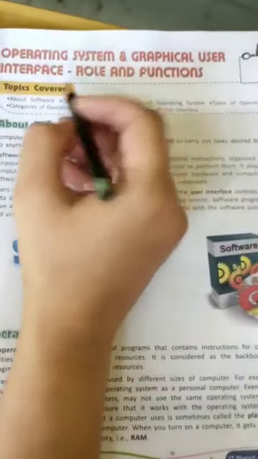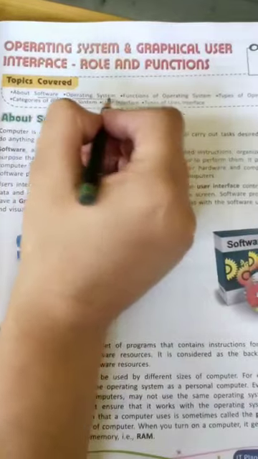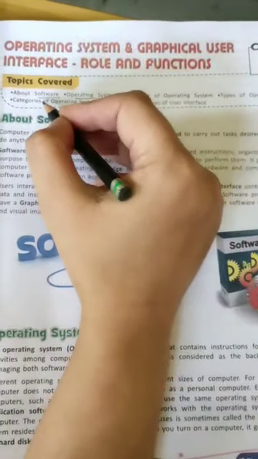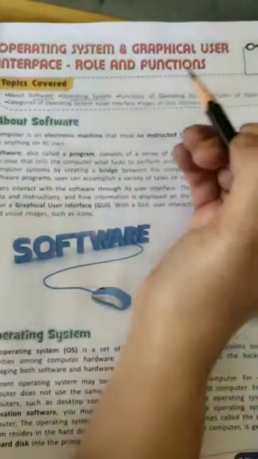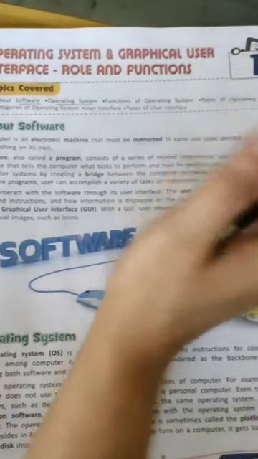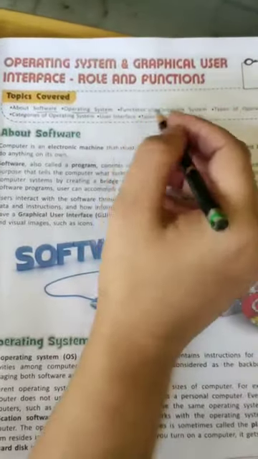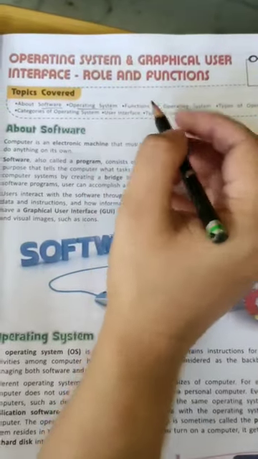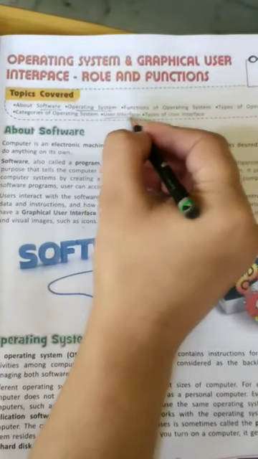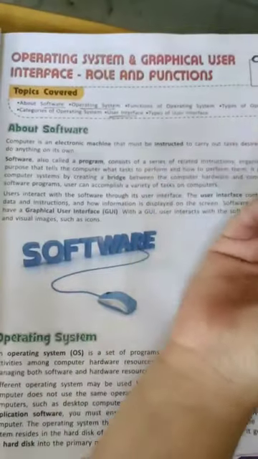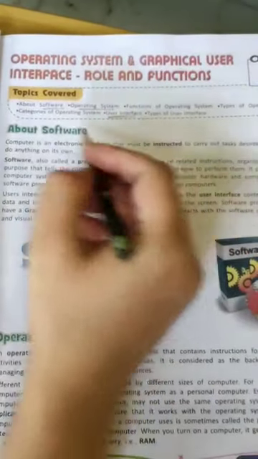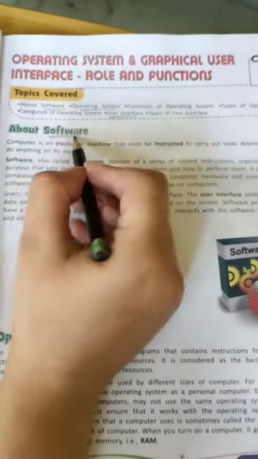Child, in this chapter you will learn about software operating system. All of you are very familiar with the term software and operating system. In this chapter we will learn about the functions and the types of operating system and also categories. A new term which you will learn in this chapter, that will be user interface and its type. So let's start from the topic software.